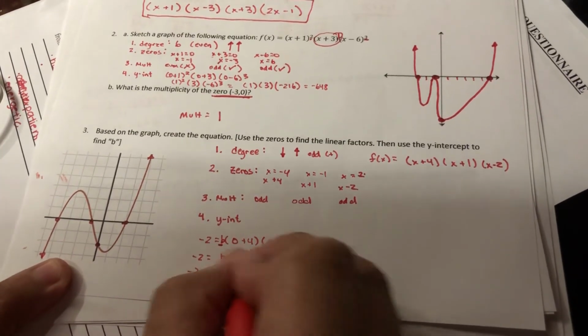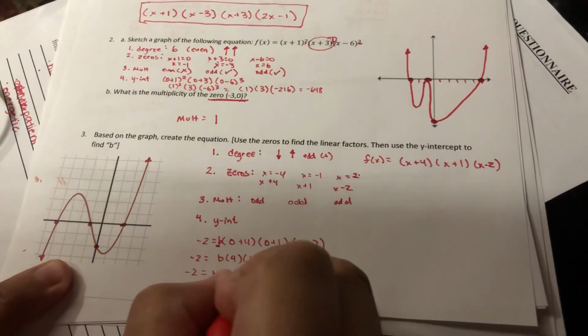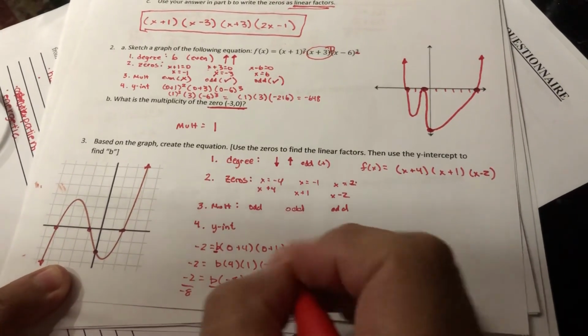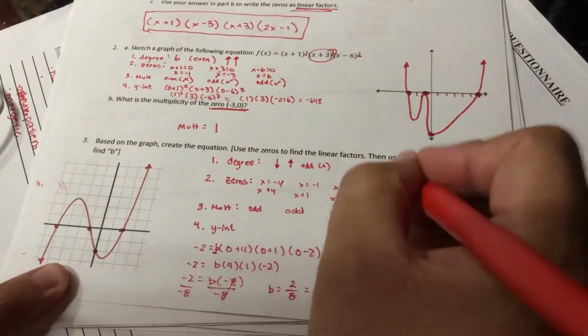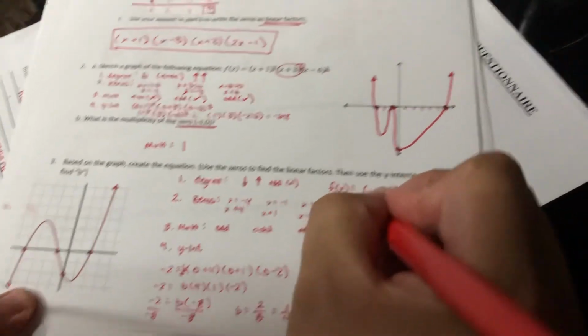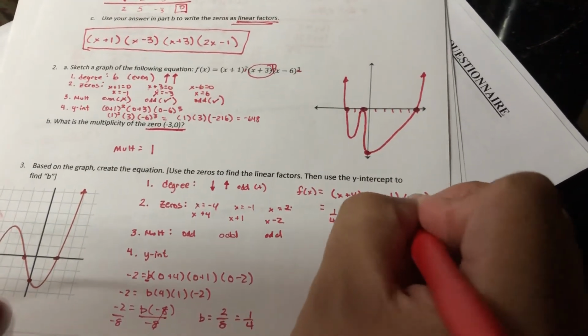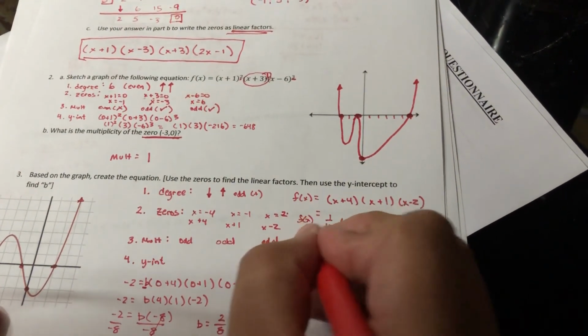So negative 2 is equal to b. 4 times 1 is 4. 4 times negative 2 is negative 8. And then I'm going to divide by negative 8 so that the b's alone. So b is equal to 2 divided by 8, which is also equal to 1/4. So the final equation is 1/4 times x plus 4, x plus 1, and x minus 2. So this is my final equation.